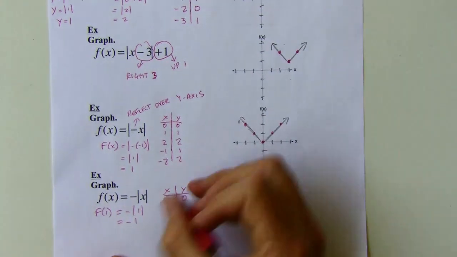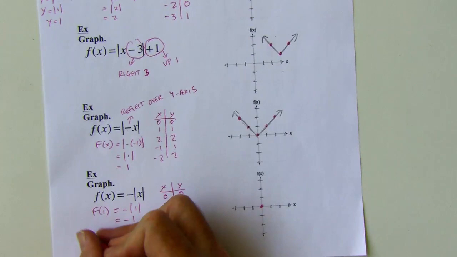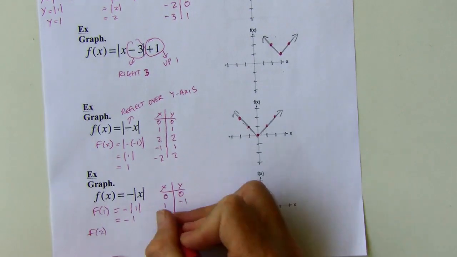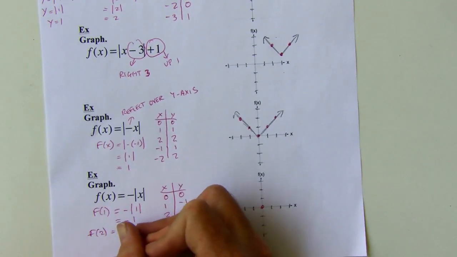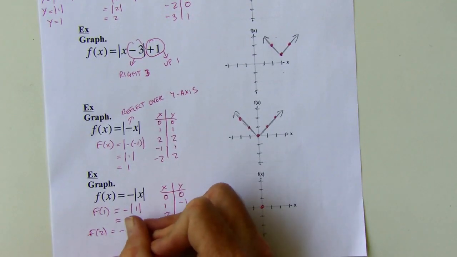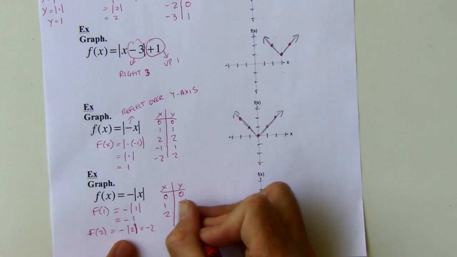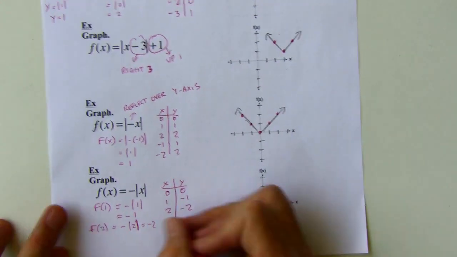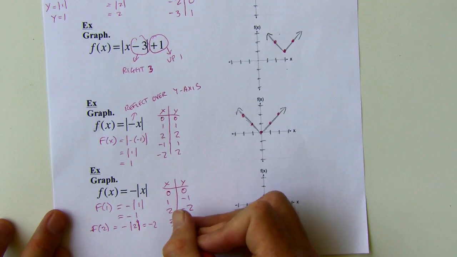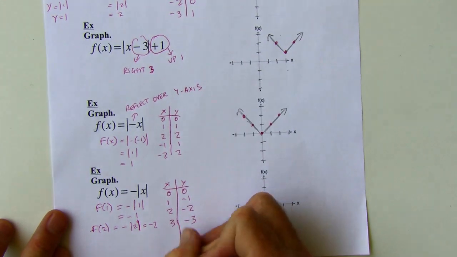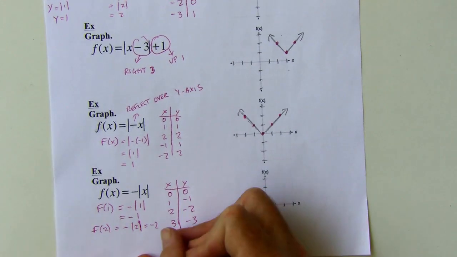And that's going to come out to negative 1. Okay, when I plug in a 2, so that is going to be -2. And so you can kind of see the pattern here, right? That's going to come out to -3. But let's see what happens when we plug in some negatives.